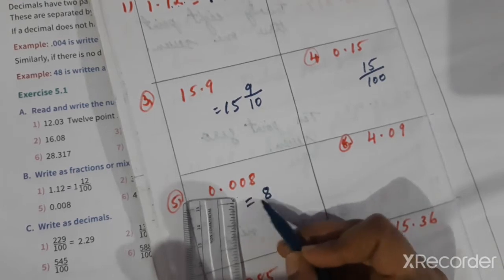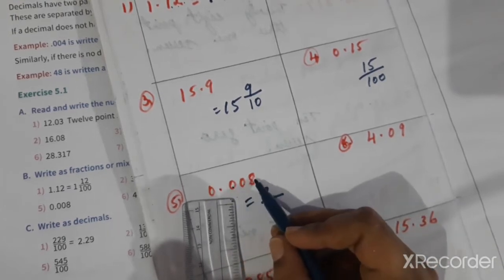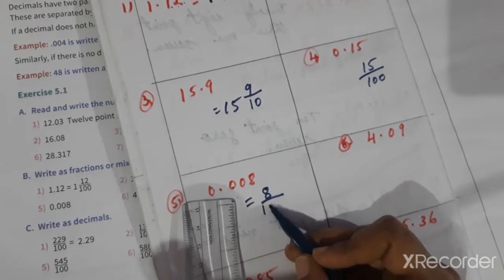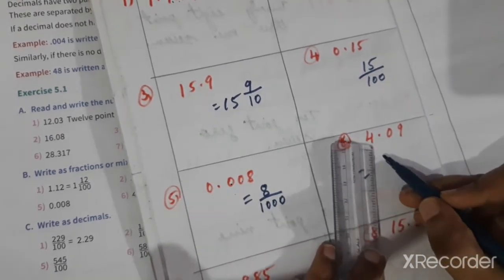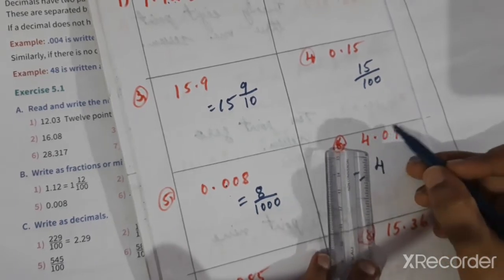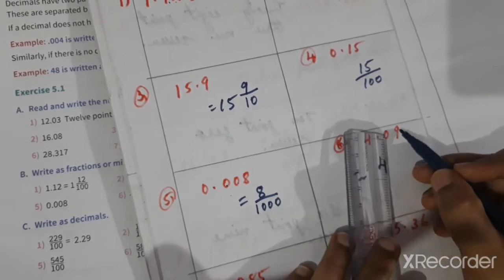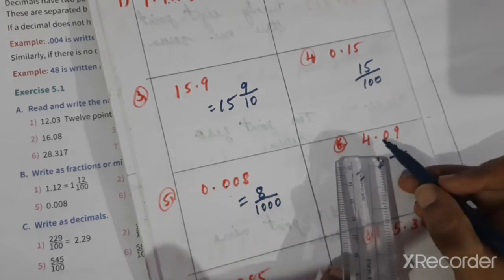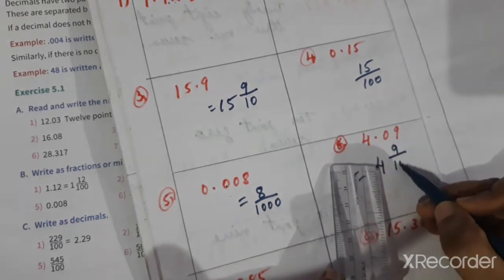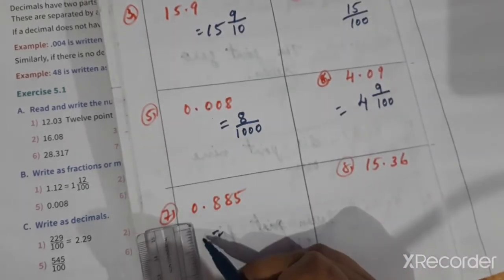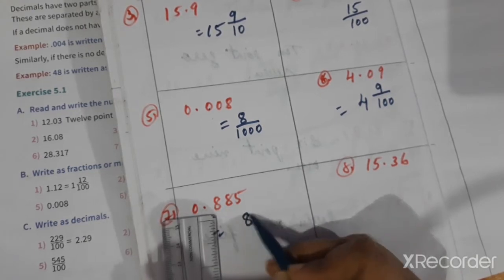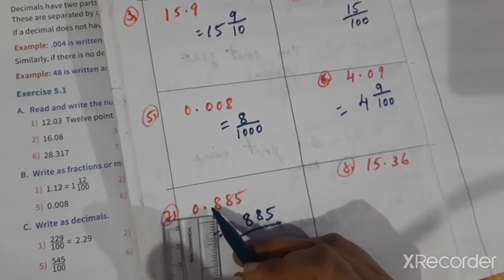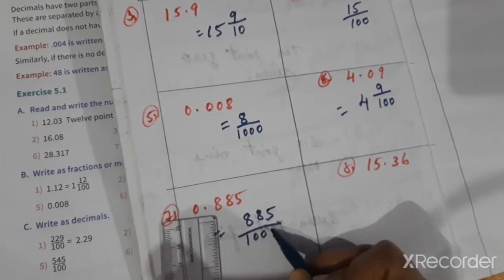0.008 becomes the numerator 8, and after the decimal point, 3 digits means thousands, that is 3 zeros. Then 4 is a whole number, so without fraction, this becomes the fraction part. So 09 means 9 is the numerator, and after the decimal point, 2 digits means 100. Here no whole number, so we write the fraction directly. 885 becomes the numerator, and after the decimal point, 3 digits means 1000.